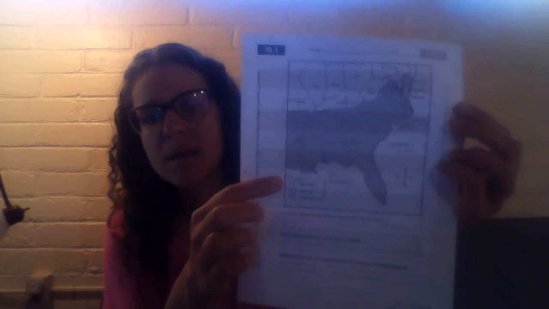All right, so what is this part of the map? Good, that is our compass rose. And how about this? What do we call this? Who remembers? Right, so this is our key, or sometimes they call it a legend. And that tells us what each of the symbols mean.